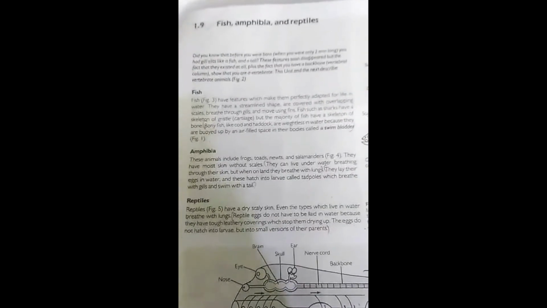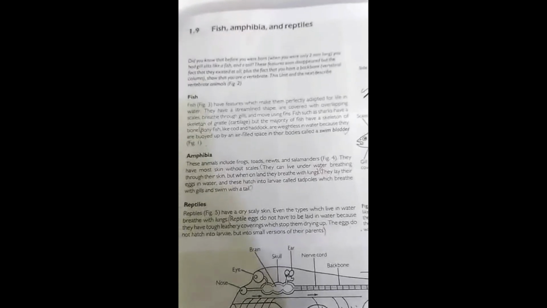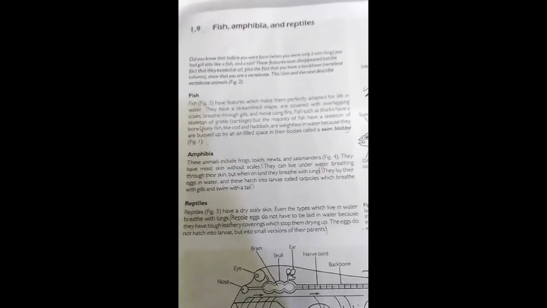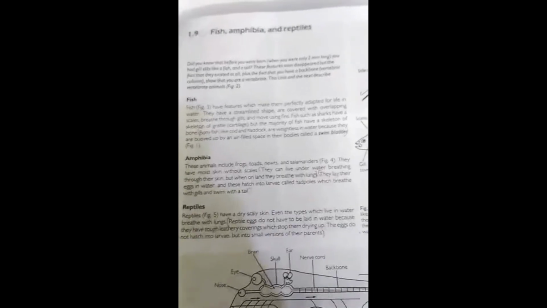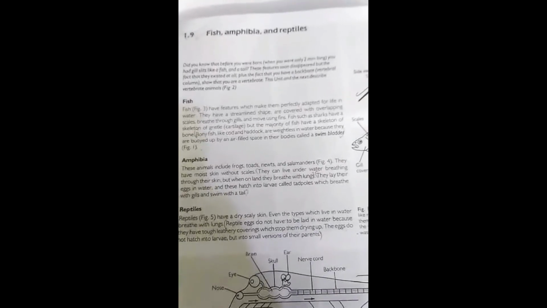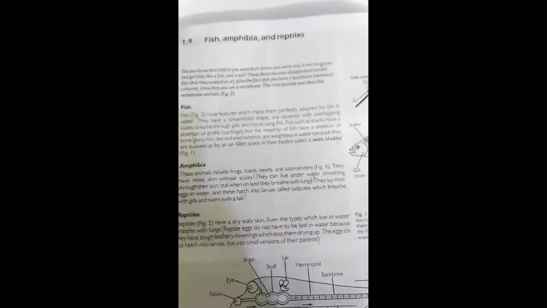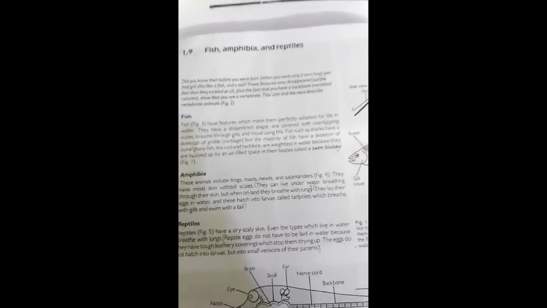Now, the second part, amphibia. These animals include frogs, toads, newts, and salamanders. They have moist skin without scales. Note this. They can live underwater, breathing through their skin, but when on land, they breathe with lungs. They lay their eggs in water, and these hatch into larvae called tadpoles, which breathe with gills and swim with a tail. So, tell me some names of amphibia. Frog. Frog is the basic common example.